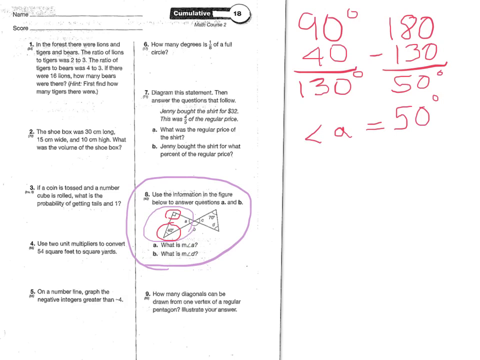Now, if we know angle A, then we also know angle C, which is the opposite of it. Angle C is also 50 degrees, which allows us to find the measure of angle D, because we now know two angles of the other triangle, the one on the right. We know this angle is 70 degrees.